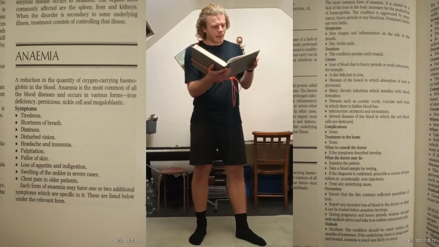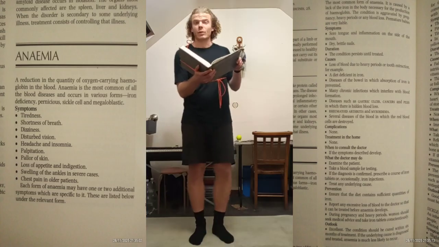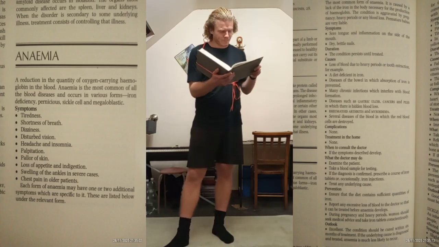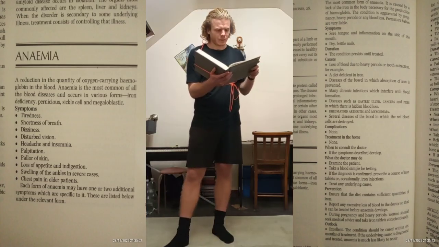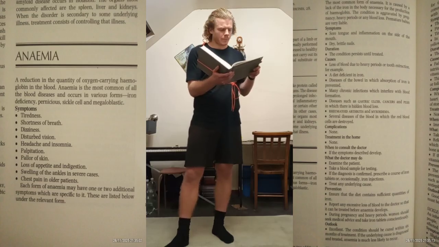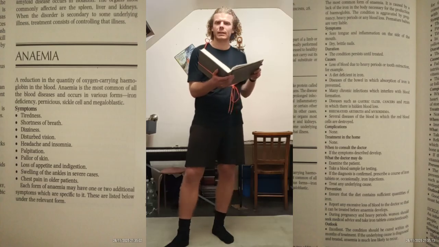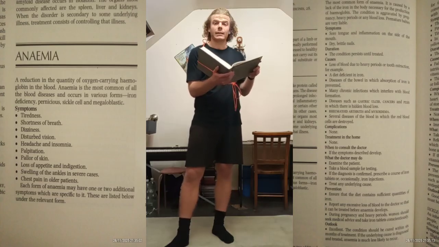Headache and insomnia, palpitation, pallor of skin, loss of appetite and indigestion, swelling of the ankles in severe cases, chest pain in older patients. These are a lot of things to remember. Sore tongue, inflammation of the sides of the mouth, dry and brittle nails, tiredness, shortness of breath, dizziness, disturbed vision.